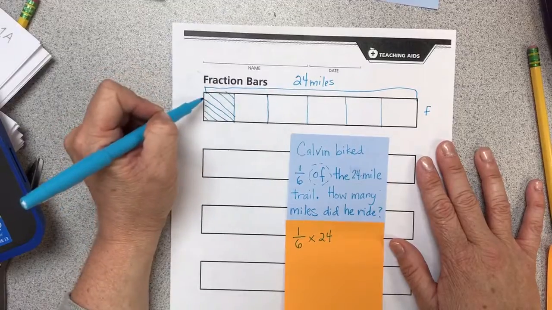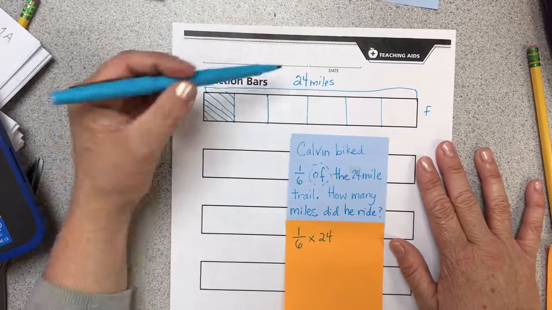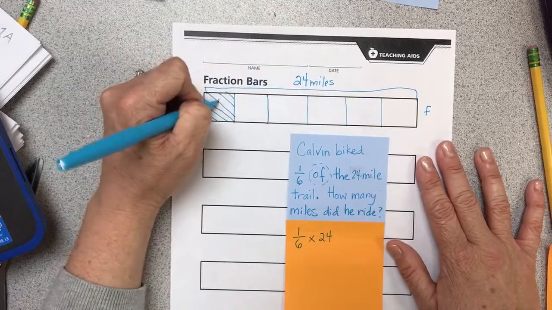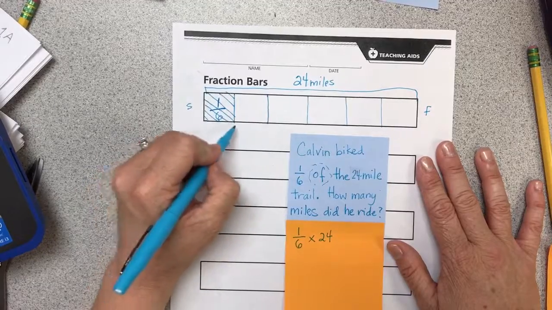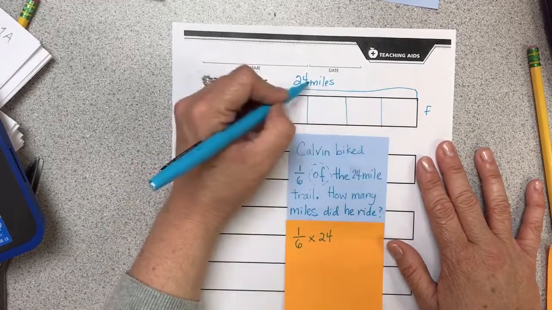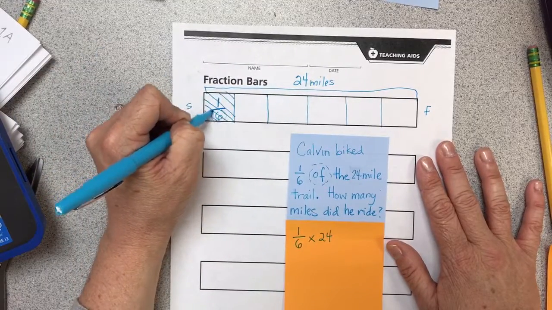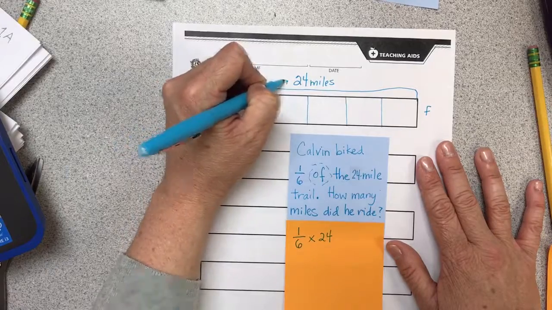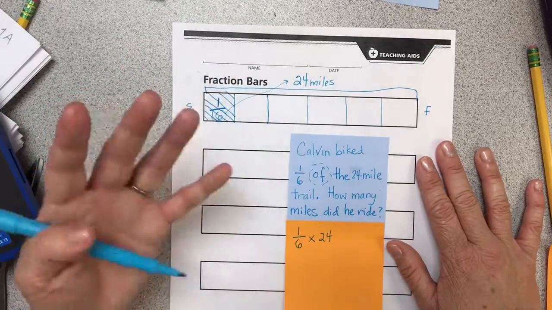Some of you were thinking, and I think it's a really good way to solve this, that if this is the whole and this is 1/6 of that, then this plus this plus this plus this plus this plus this has to equal 24. So if we take the denominator and divide it into 24, 24 divided by 6, we get 4.